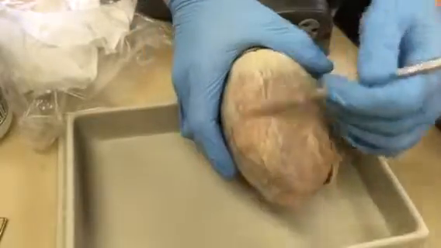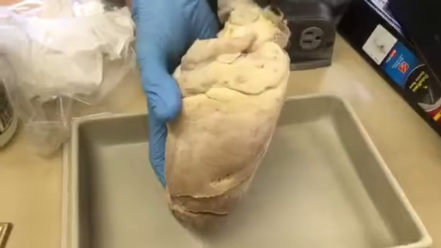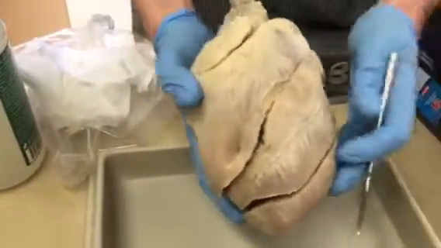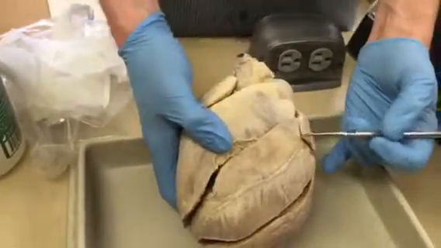Now, we don't ask about some of the other marginal arteries and some of the other ones. There are big ones we ask about, but not the other small ones. We'll talk about a couple of the other arteries in lecture, though, but not here. Then we have the atrioventricular groove.